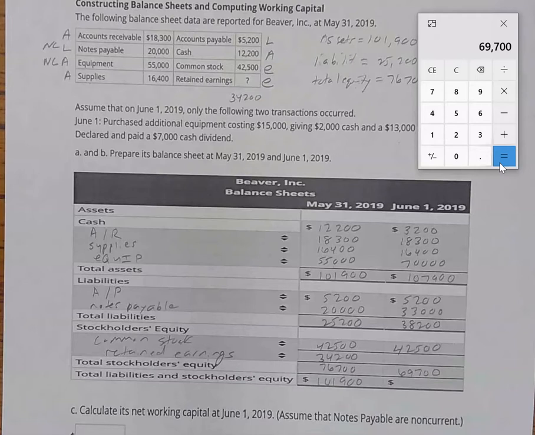stockholders' equity, and then we can say, okay, well, if total stockholders' equity is 69,700, we can do this in a couple of different ways. But we've got our 69,700 here. We can add to that liabilities, giving us 107,900.